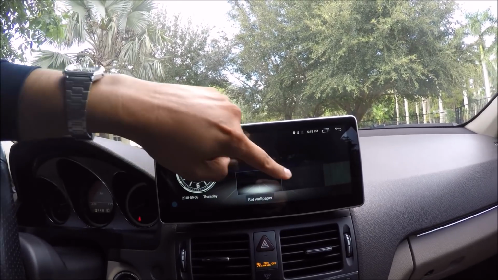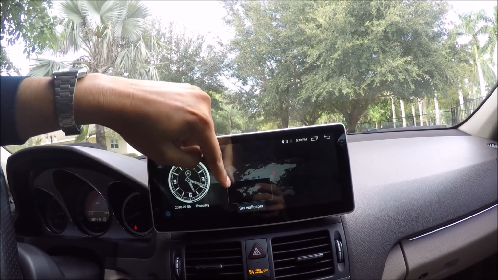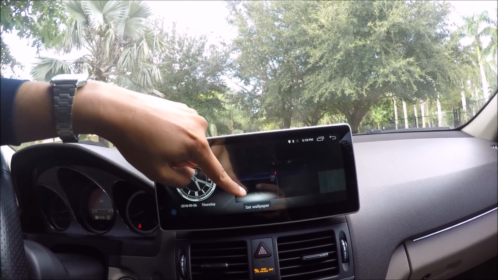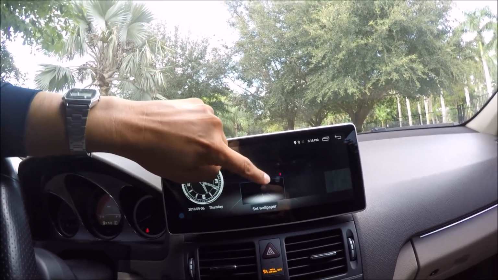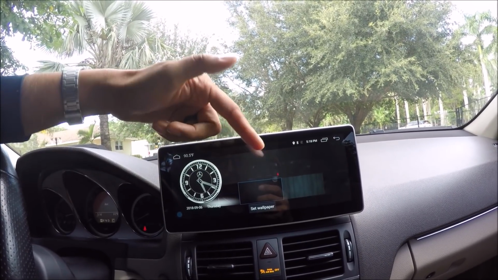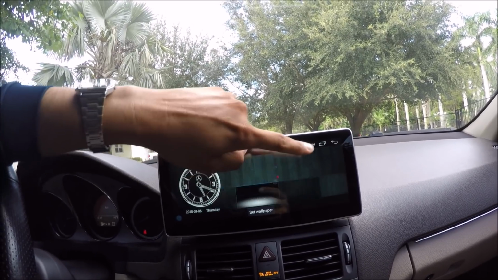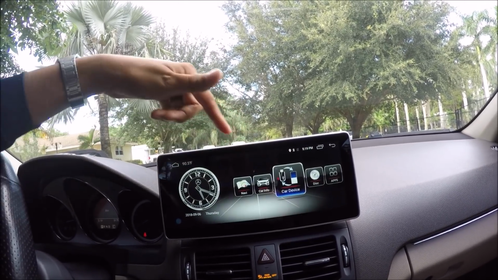You guys can go in through the wallpapers. These are some factory ones that it comes with. There's some pretty trippy ones. That's the generic Mercedes-esque one, and that one's actually pretty nice. I like that one. That one's grown on me a lot. But you guys can select whatever wallpaper you guys want.